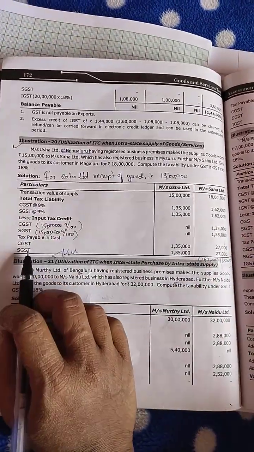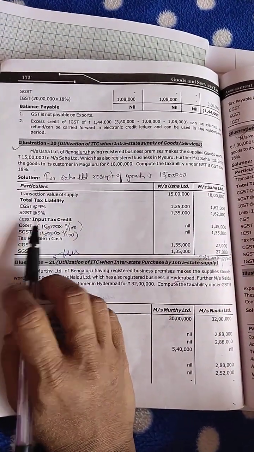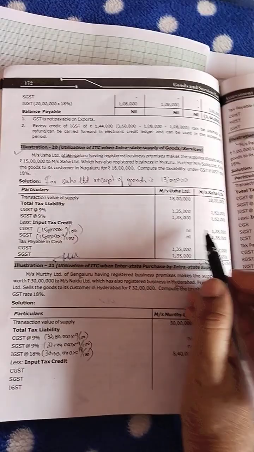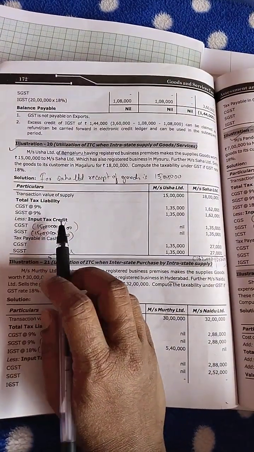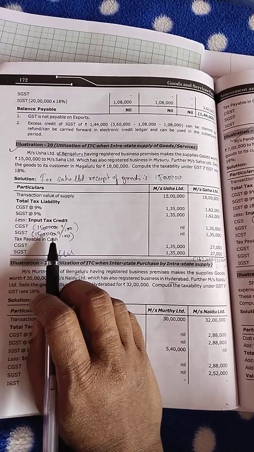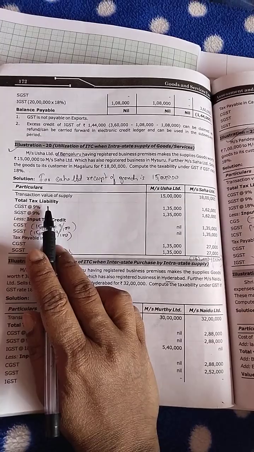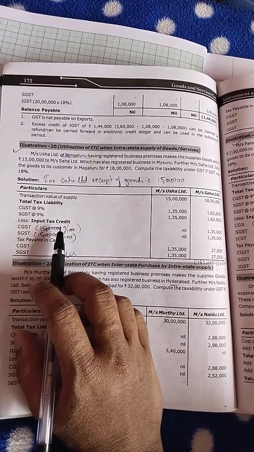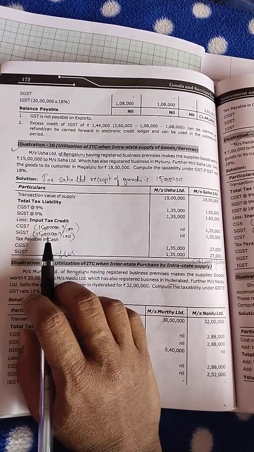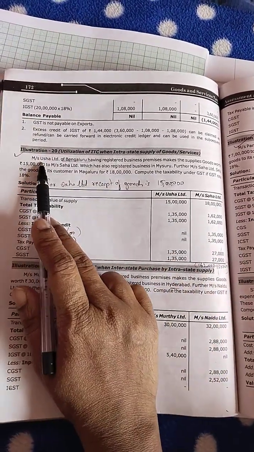Now we will reduce the input tax credit from that. The input tax credit is calculated based on the purchases that are made, isn't it? Output tax liability is calculated on the sales, and input tax credit is calculated on the basis of the purchases. It is told that Messrs.